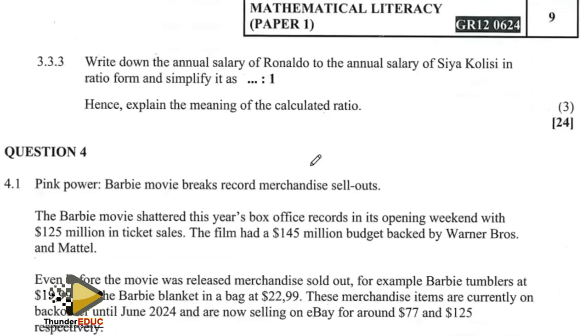3.3. Write down the annual salary of Ronaldo to annual salary of C in ratio form and simplify it as follows. So simple. Since one is on this other side, that means okay. First and foremost, those who don't know how we deal with ratios, you write the words. Now we need Ronaldo's on the left and C's on the right. So remember, C's is already in rands. So we shall also pick Ronaldo's in rands because they have to be the same units. Remember what we got for Ronaldo here.